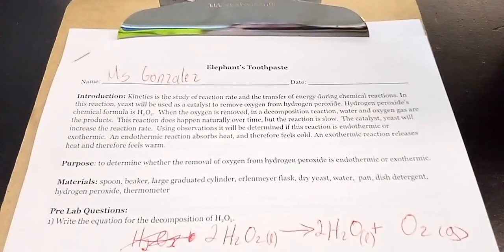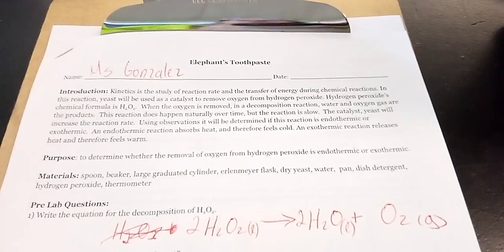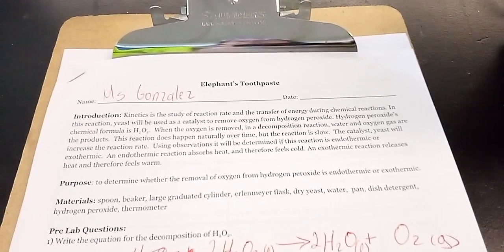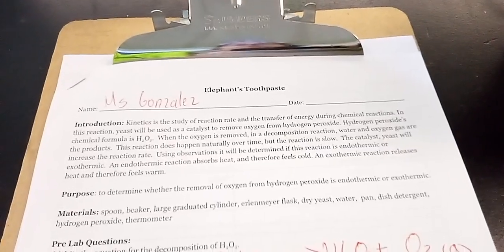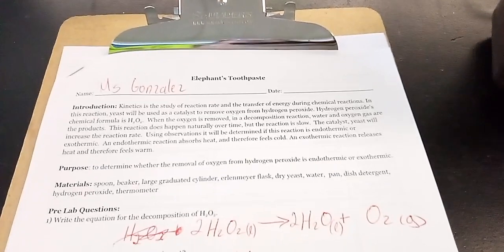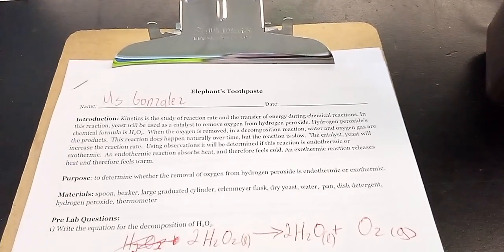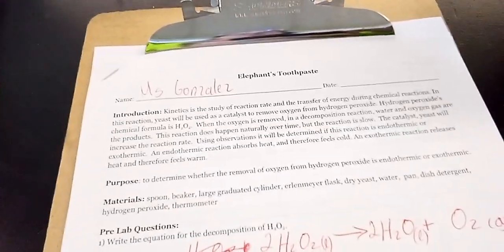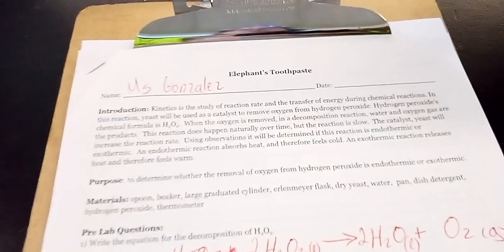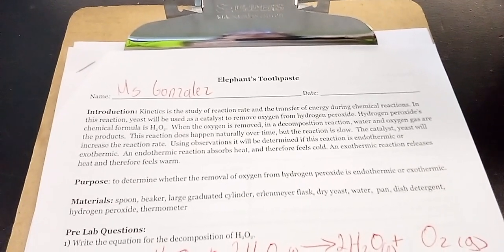So kinetics is the study of rate of reaction, transfer of energy during chemical reactions. In this reaction, yeast will be used as a catalyst to remove oxygen from hydrogen peroxide. What happens is yeast has an enzyme, and the enzyme is called catalase. And catalase pretty much breaks down hydrogen peroxide relatively fast. And hydrogen peroxide formula is H2O2. When the oxygen is removed in a decomposition reaction, water and oxygen gas are the products.